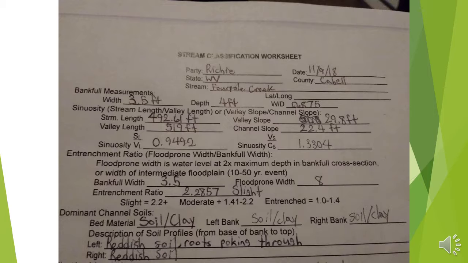The bankful measurements: the valley slope had been estimated using an elevation chart that had been made in Google Earth, as well as the valley length and the channel slope, with sinuosity being measured from the length and slopes.